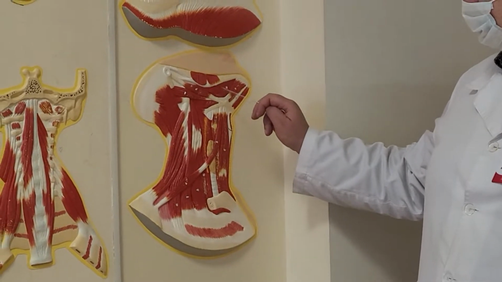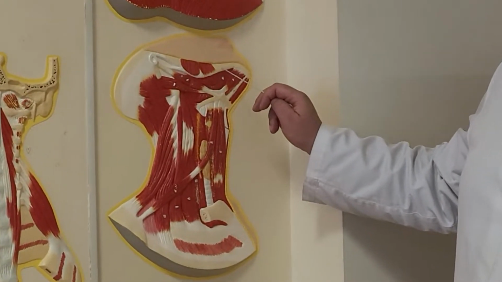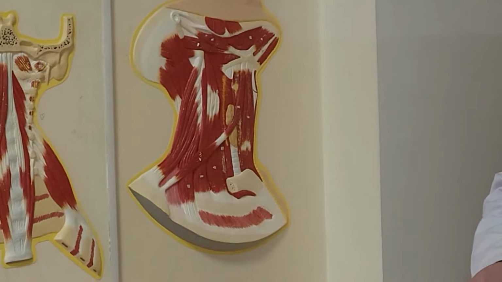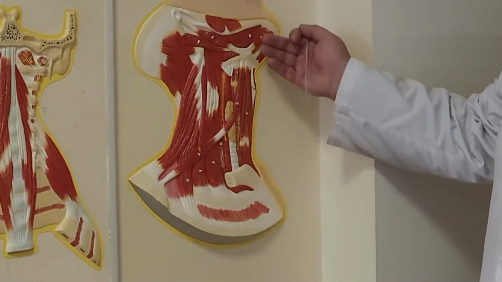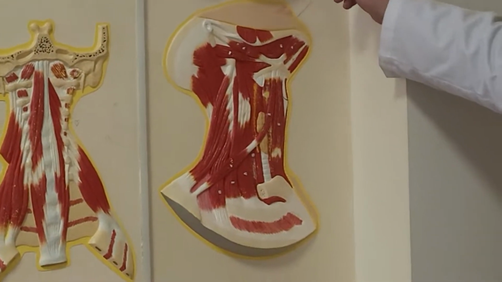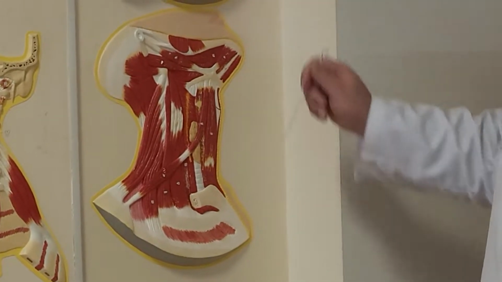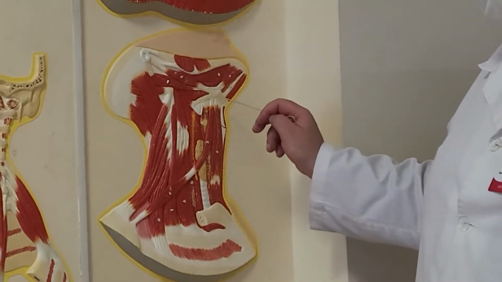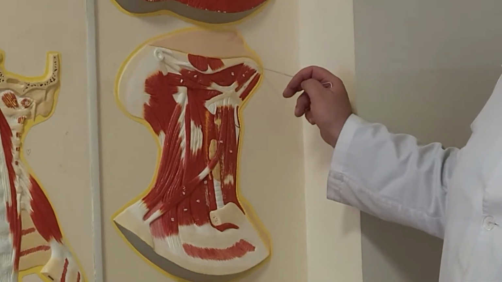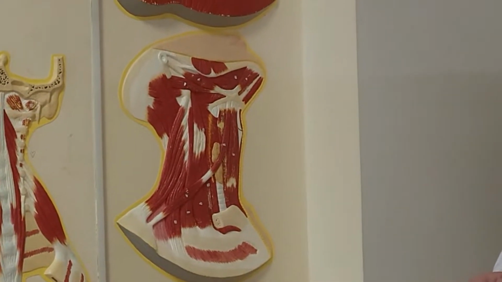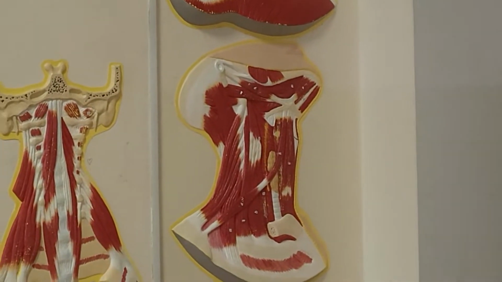Mylohyoid muscle, Musculus mylohyoideus, starts from the mandible and attaches to the hyoid bone. And the last muscle, impossible to see, is above the mylohyoid muscle. It starts from the chin and inner surface of the mandible and attaches to the hyoid bone, Musculus geniohyoideus.